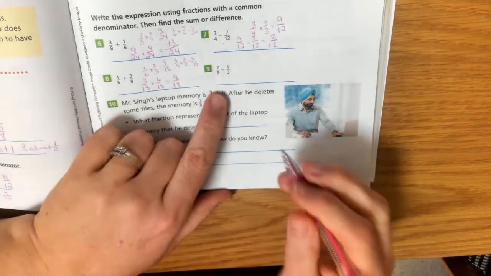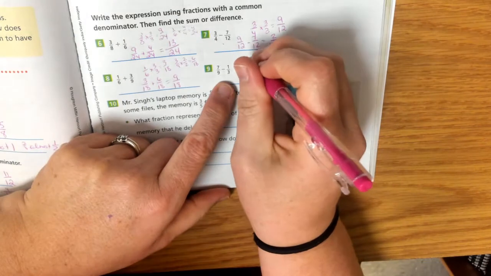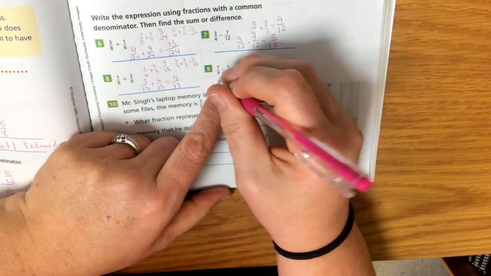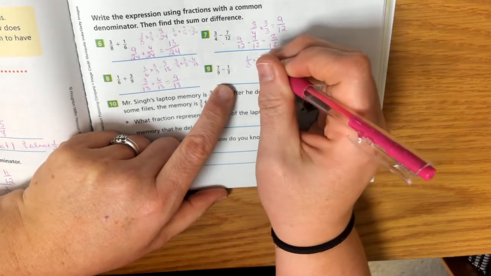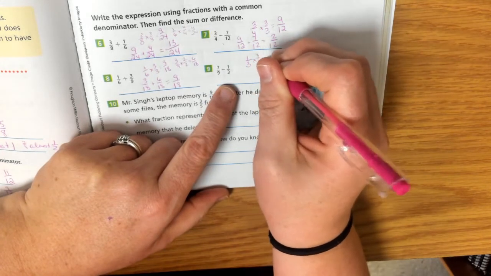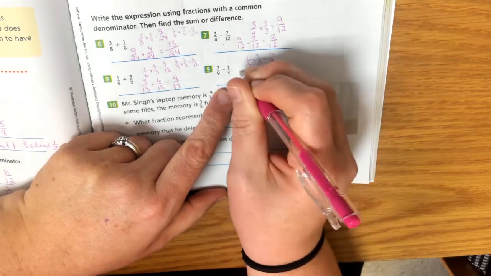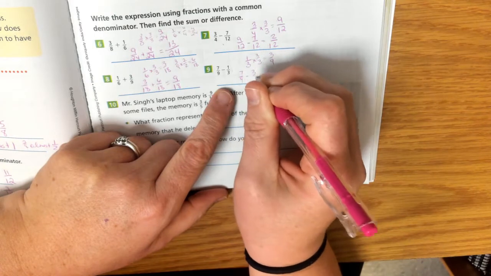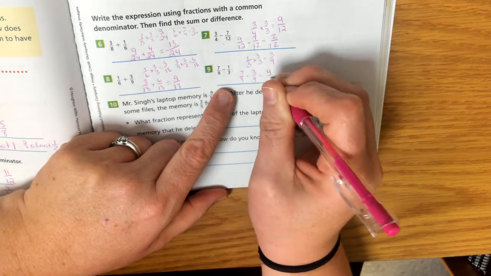7/9 minus 1/3. Well, let's find 1/3 can be 9s, right? So we can multiply 3/3. Equals 3/9. So 7/9 minus 3/9 equals 4/9.